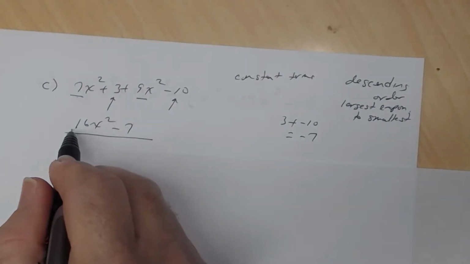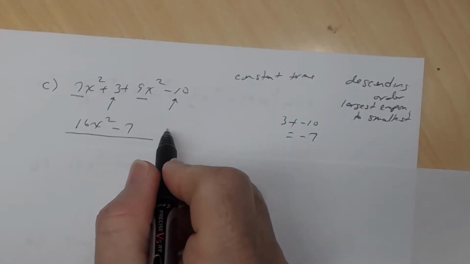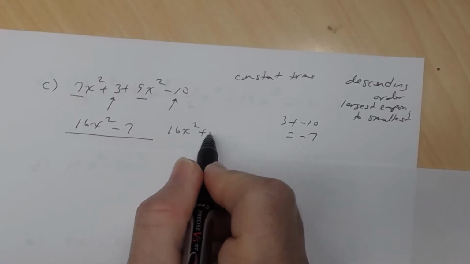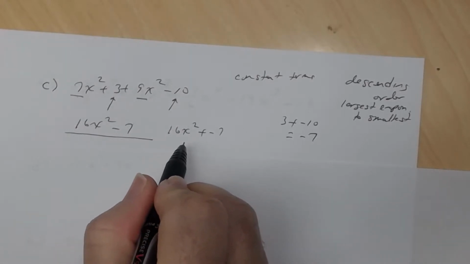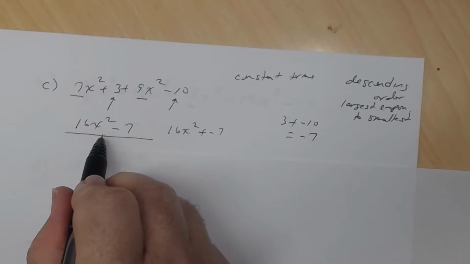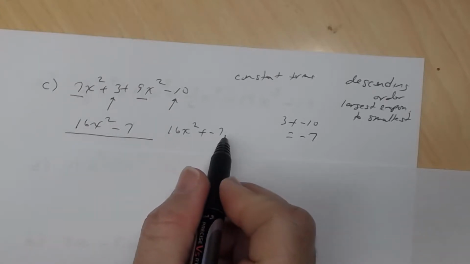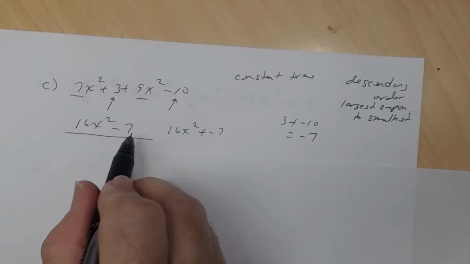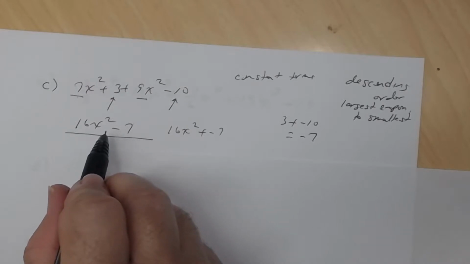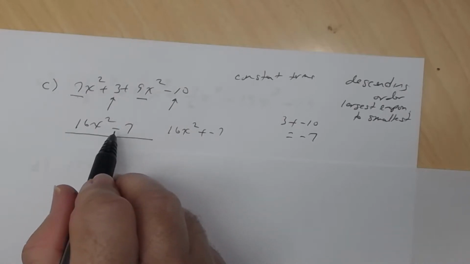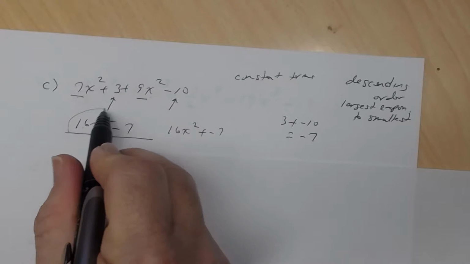Okay, so we prefer this. If you said 16x squared plus a negative 7, there's nothing wrong with that, but this is what we prefer. So remember, adding a negative 7 means the same thing as subtracting 7, so that's how we want to write it. You want to write it like this. Okay, so this is how we write it.